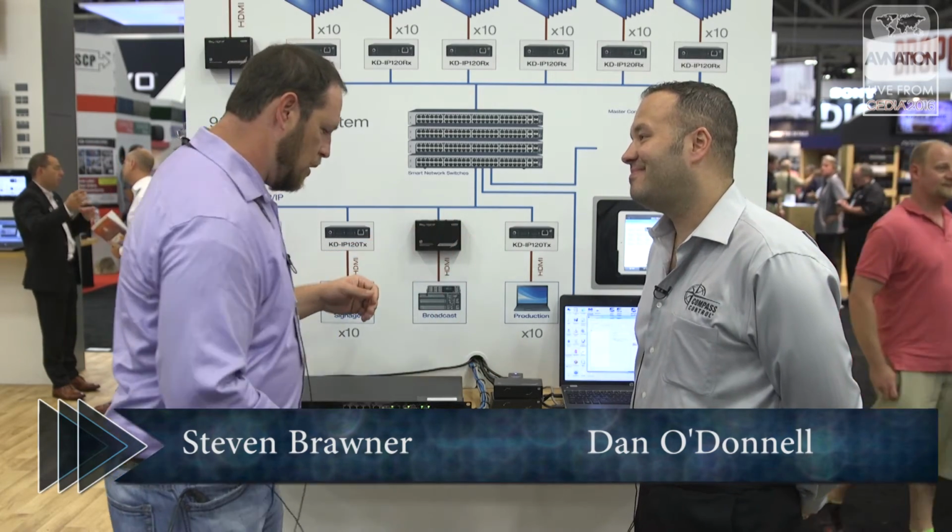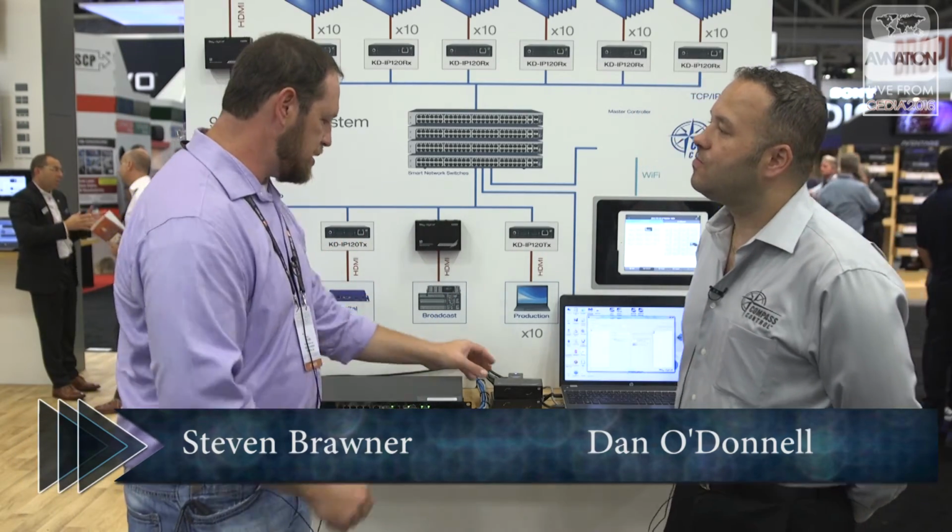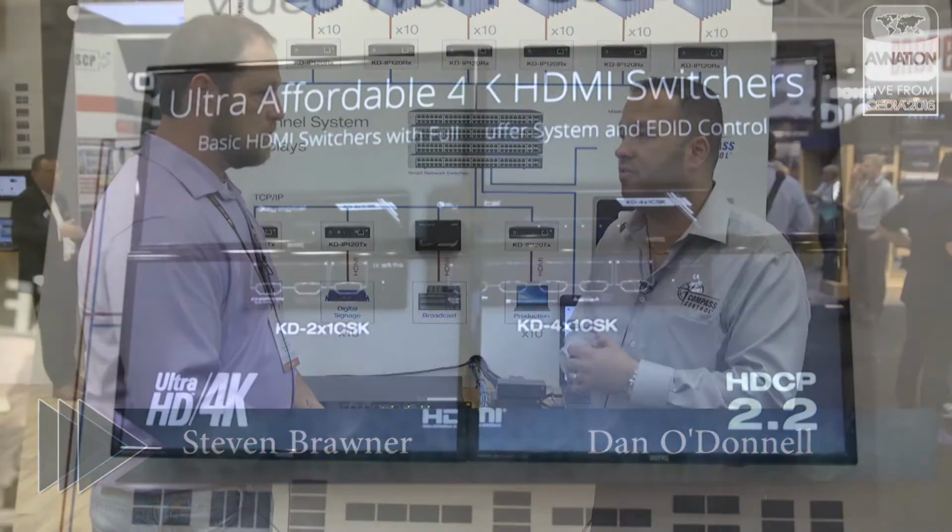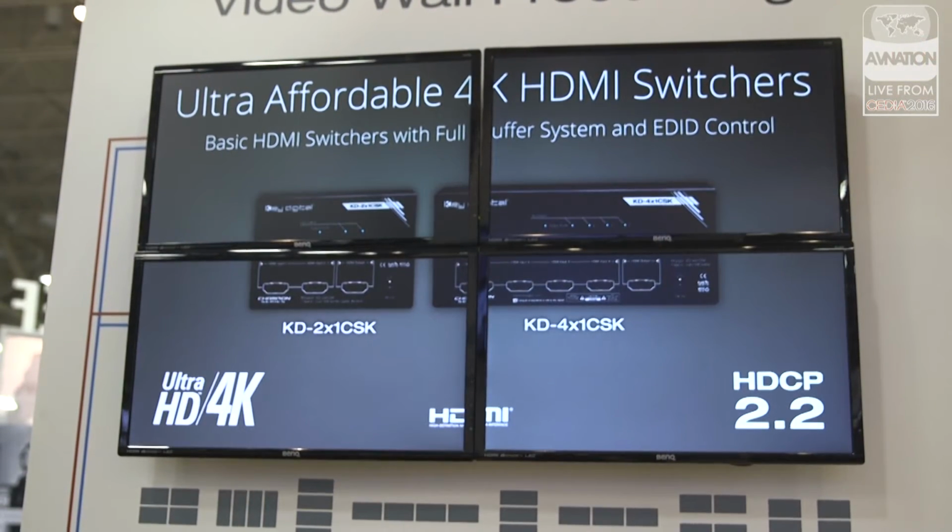Yes, sir. So in your system, you have two components. You have a transmitter and a receiver. And we do have two options for that. There is an option where you can power both ends, and then we have PoE. Just keep in mind, if you do decide to do a PoE system, you need a PoE transmitter and a PoE receiver. Gotcha. So your video wall device that you have, talk to me about that.